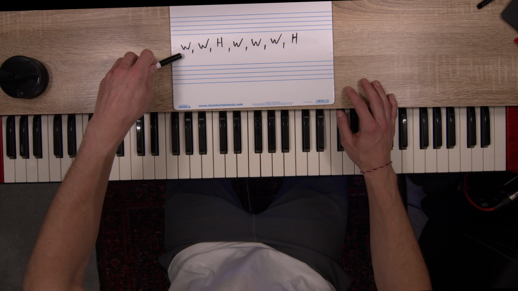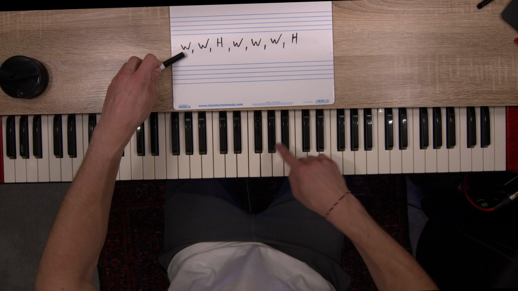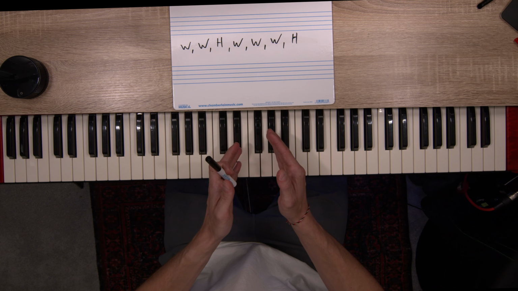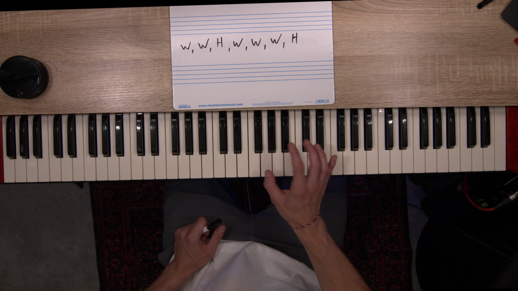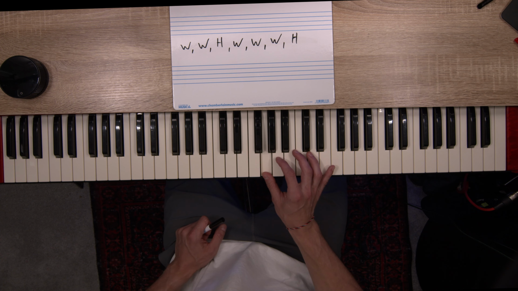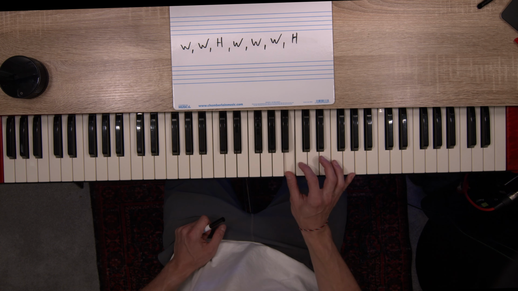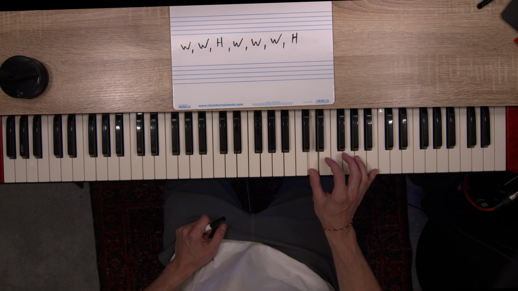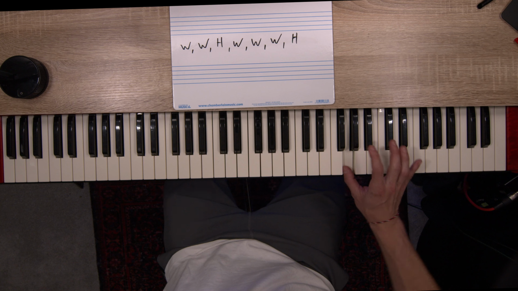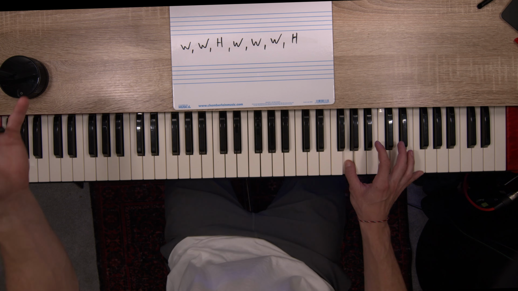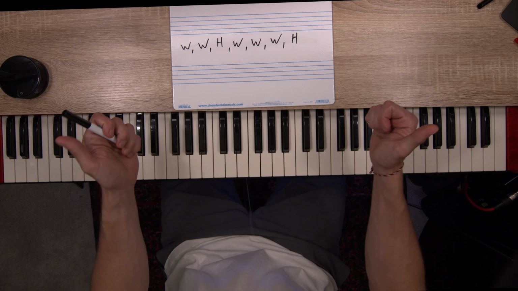Magic! Just by knowing this, and just being able to count whether there's a note next to it or a note between it, we've figured out every key. So let's do that again. Starting on G, whole note, whole note, half note, whole note, whole note, whole note, half note. Hey, we've now learned the G major scale. Look at that. So exciting.